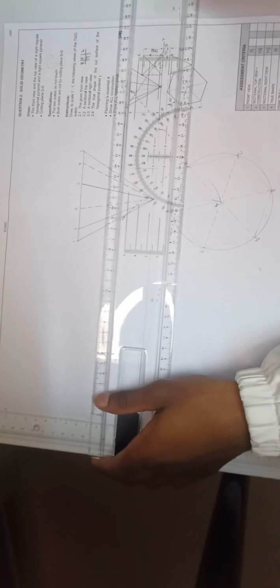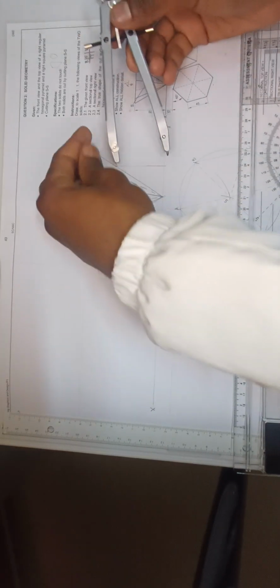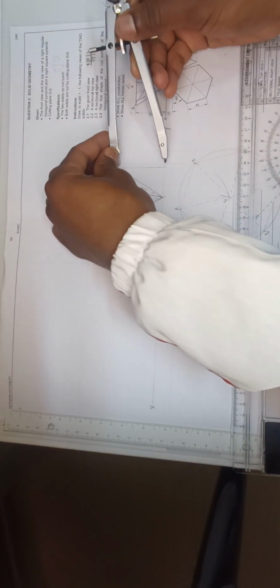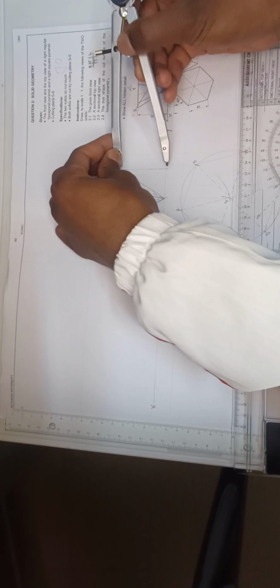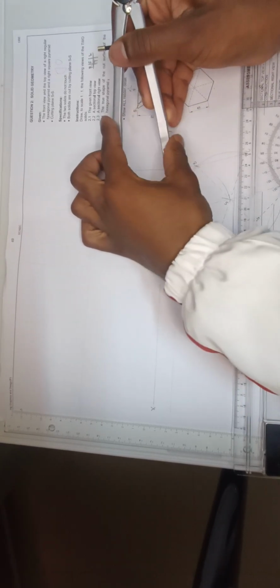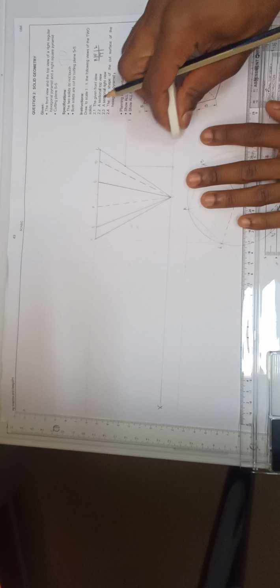Okay, and then I can now come this side, then leave this side length of 45. Here will be my 45 again. Okay, let me just remove this one.